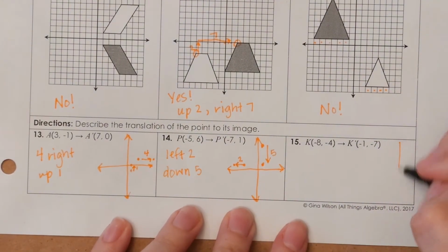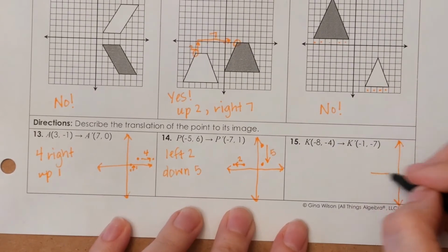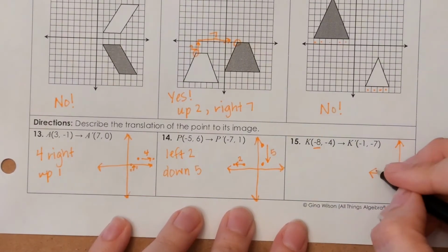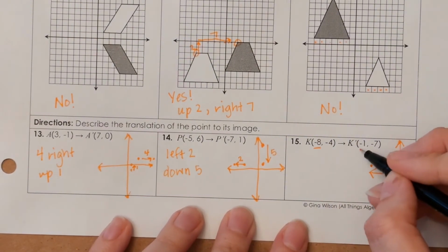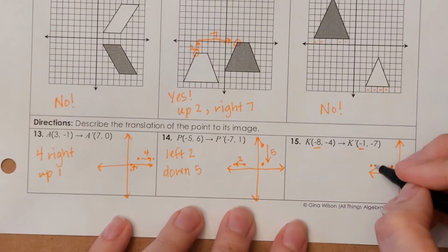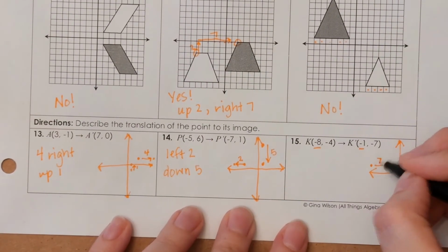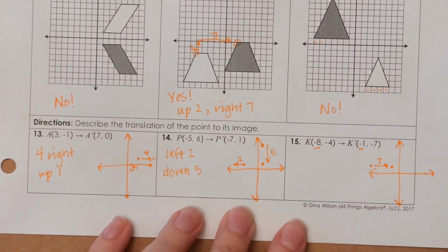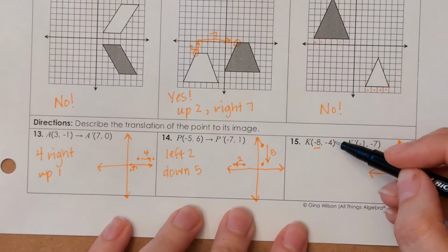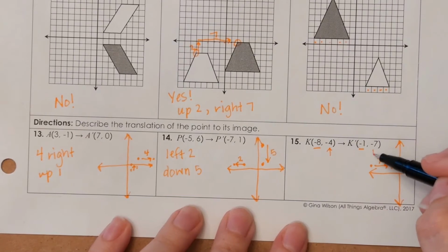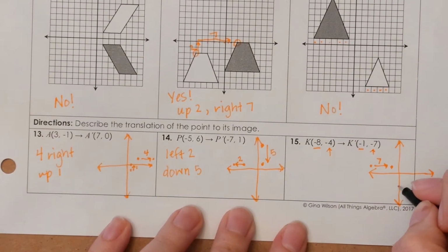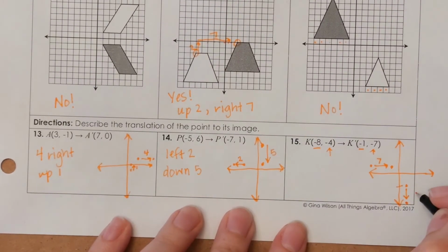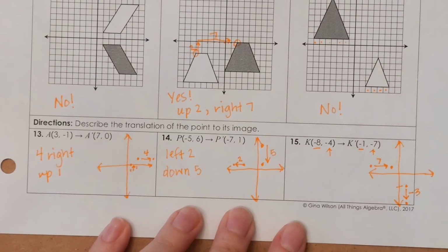All right, last one. Again, let's think about where it started for the x value. It started at -8, which is going to be out here, and it ended at -1, went that direction. So it went 7 spots, right? From -8 to -1, it's moving to the right 7 spots. And for the y, it started at -4 and is going down to -7. So it's going to go down 3 spots.